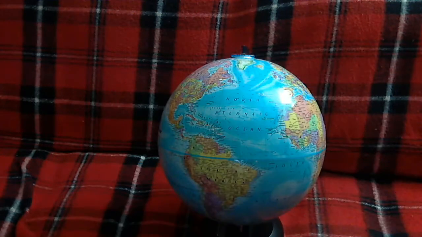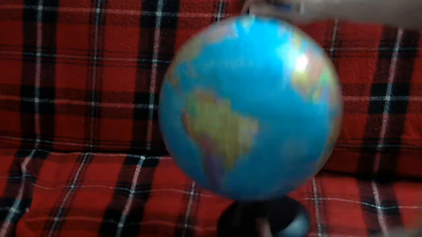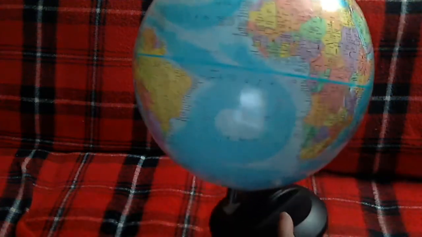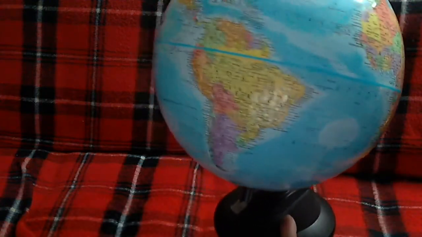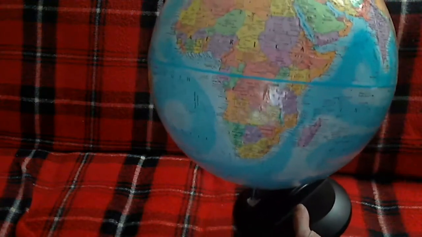Here are a couple of examples of how to read latitude and longitude for certain given places. Let's start with the example of, say, Cairo, Egypt. First, you need to find where it is on the globe. Egypt is in northern Africa.